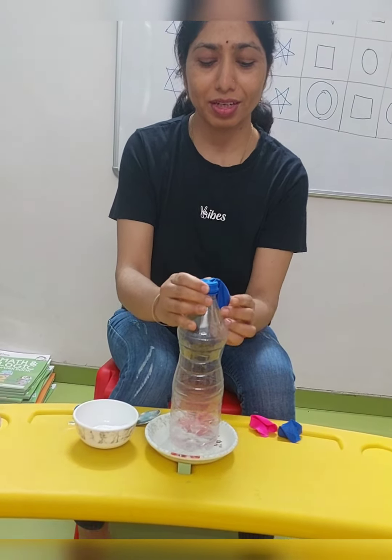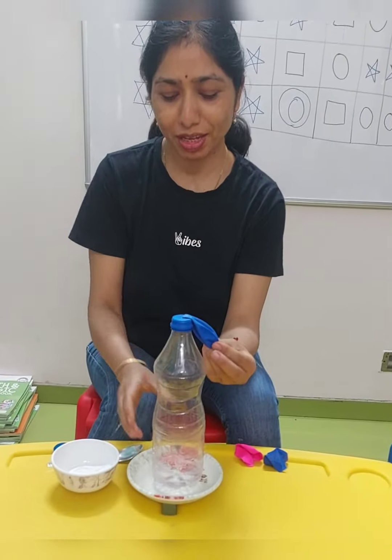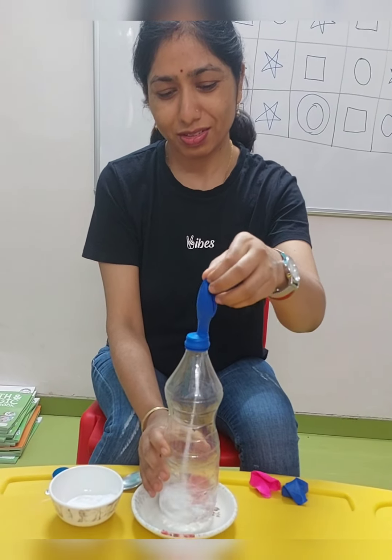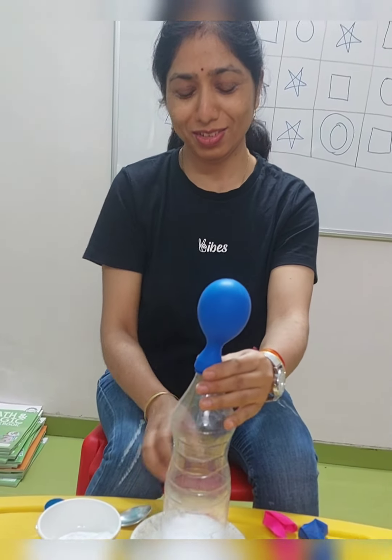Let's see what happened. I am going to add this baking soda in this vinegar. Ooh. What is happening? The balloon is inflating.